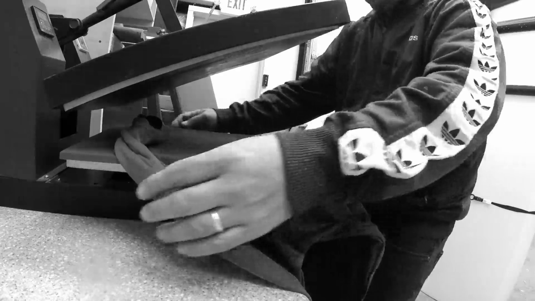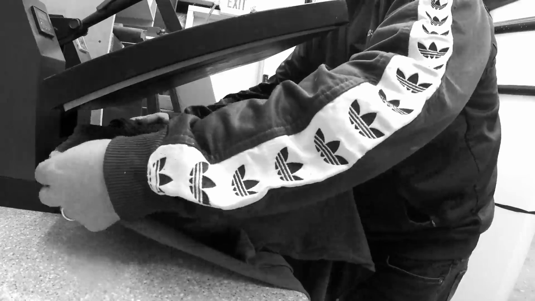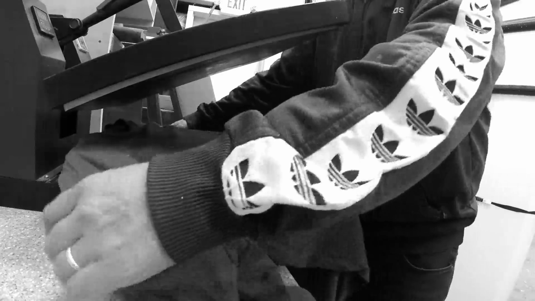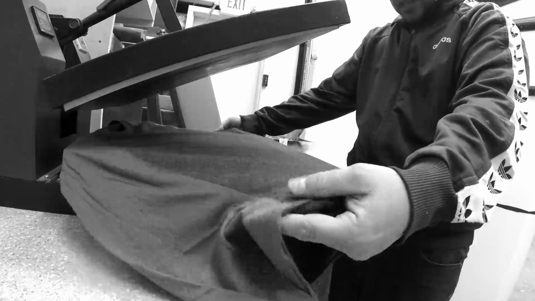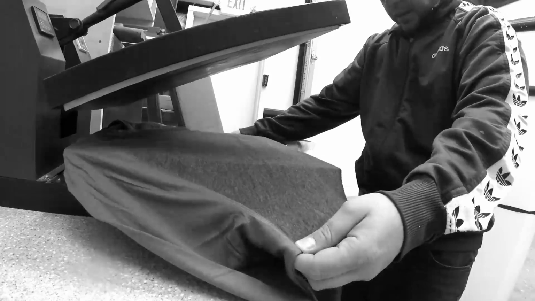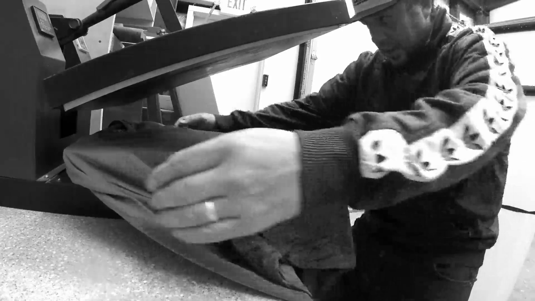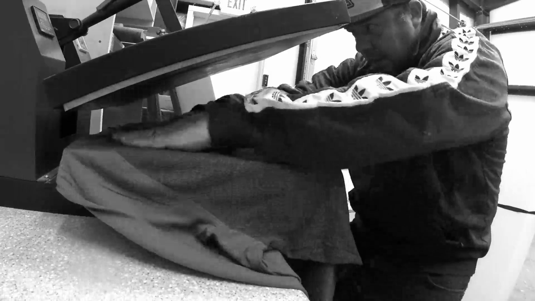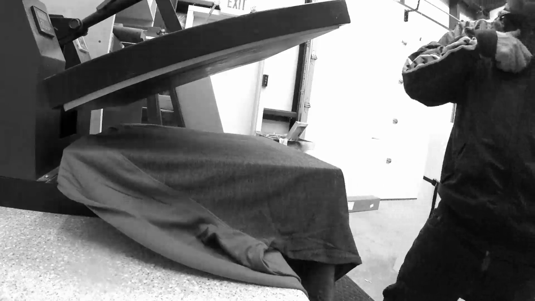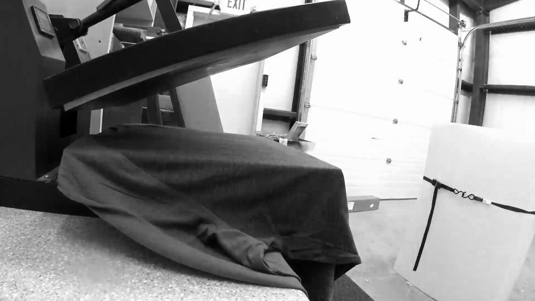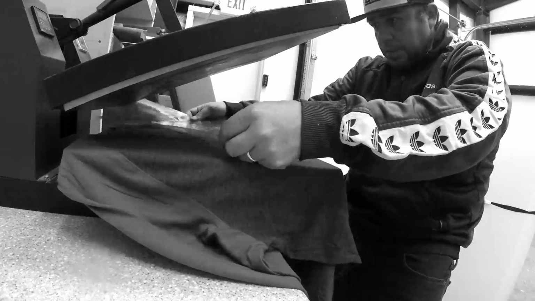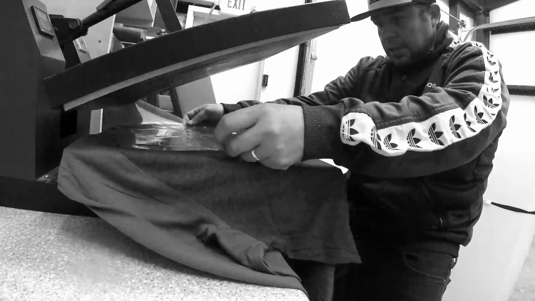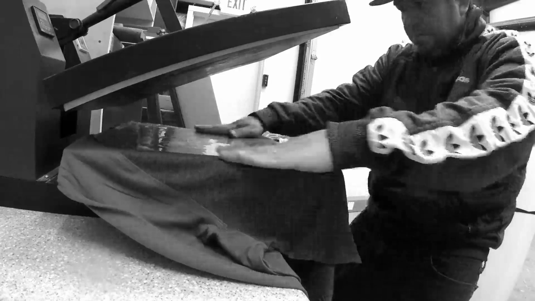All right, so here's a shirt I got at Walmart. So what you want to do is align the shirt on the palette right here. Make sure it's centered. You can kind of tell by how much space you have on each side. Pull it up a little bit. And then you want to be maybe 3 inches from the top of the shirt. Just centered as best as you can.